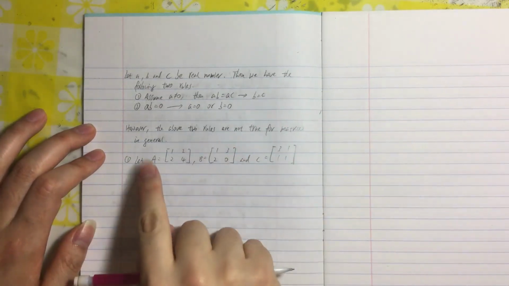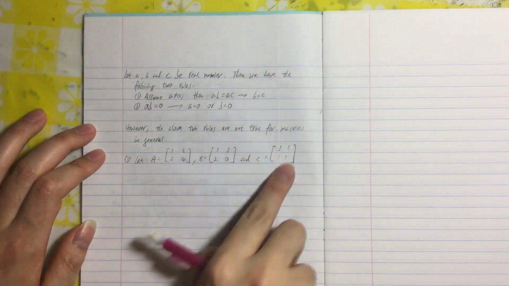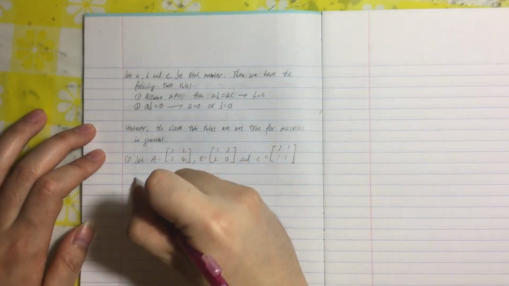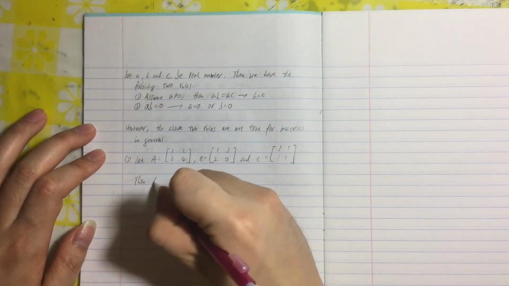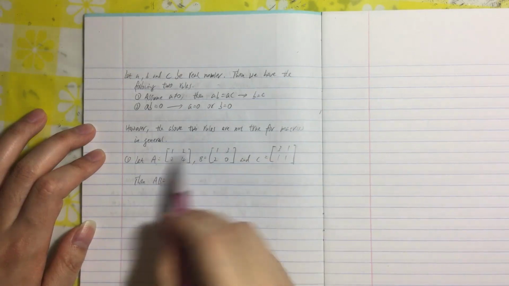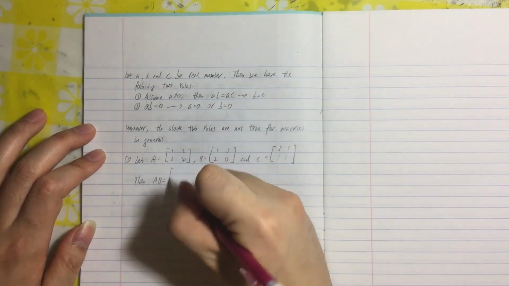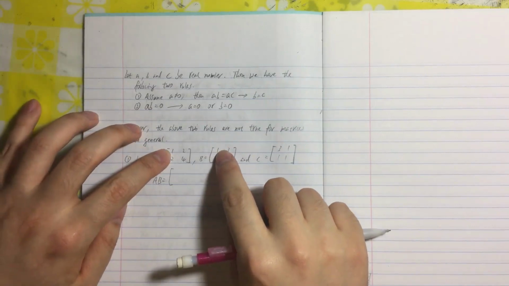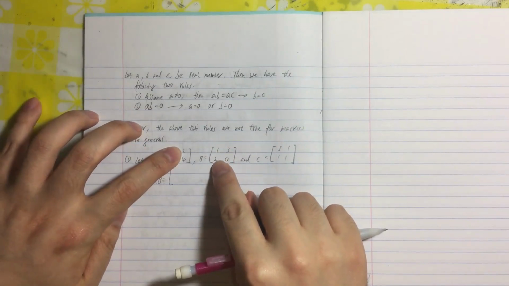Let's first of all find AB and AC. We try to show that AB equals AC. For AB, we use row times column. 1 times 1 plus 2 times 2, that's 5.